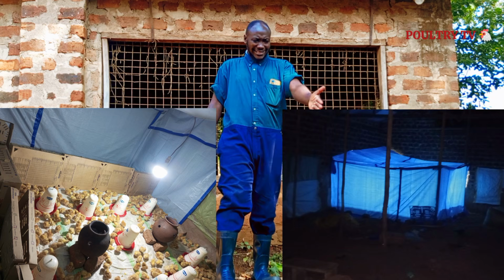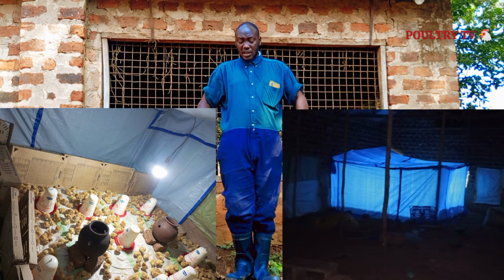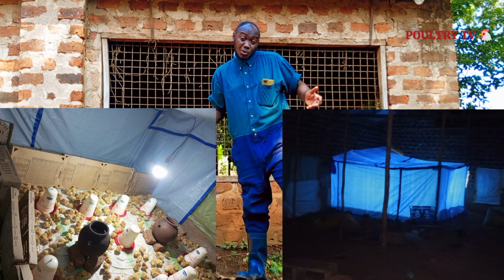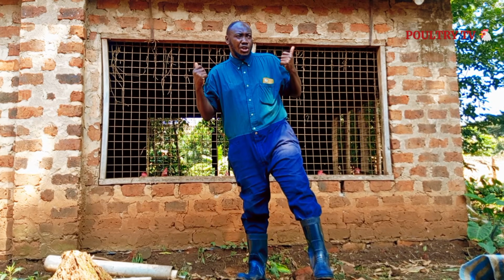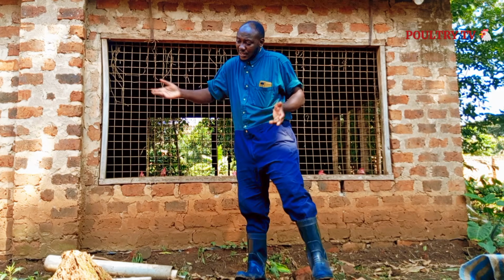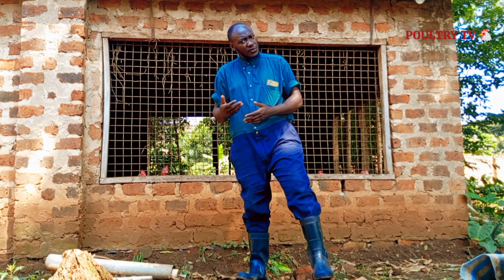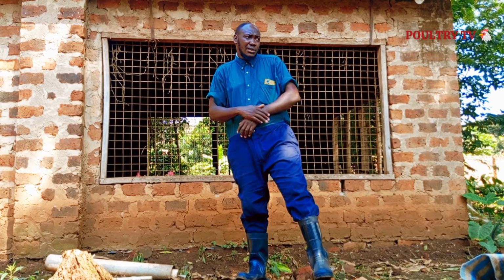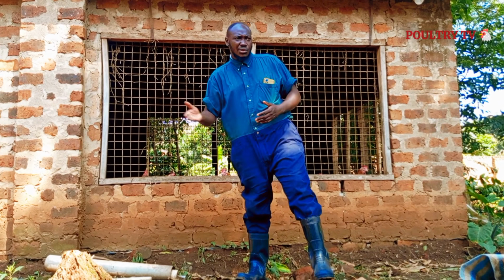You can use sacks, these empty sacks. They can also do for a brooder. You need a pot if your heat source is going to be charcoal. You don't need charcoal if you're going to use gas, because recently I've seen people using gas in the brooders and they're saying it's cheap. So if you're going to use gas, you can still go that side.